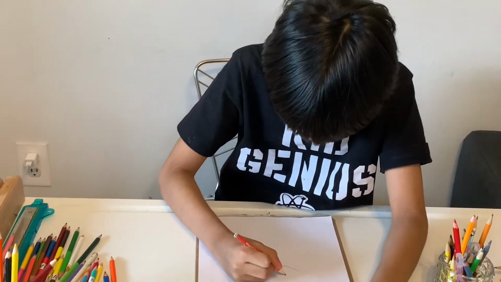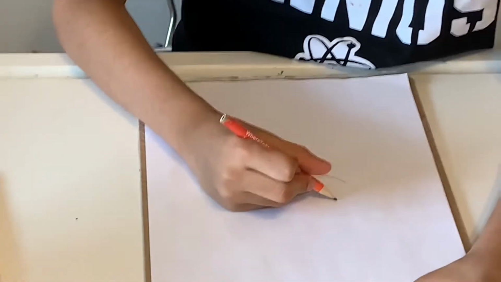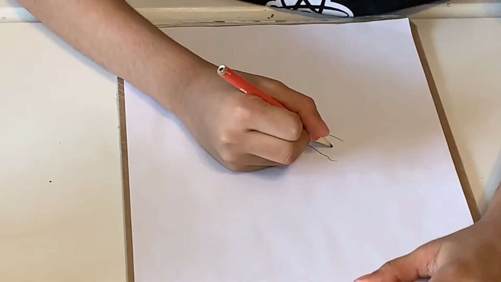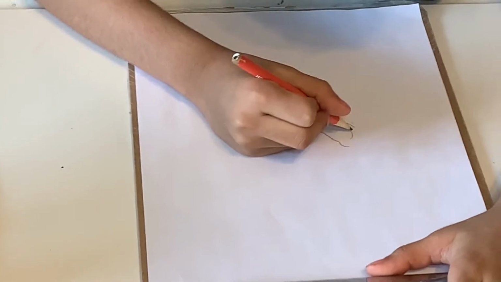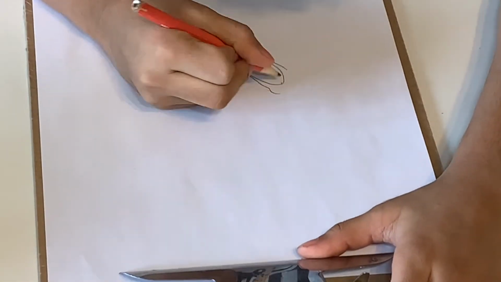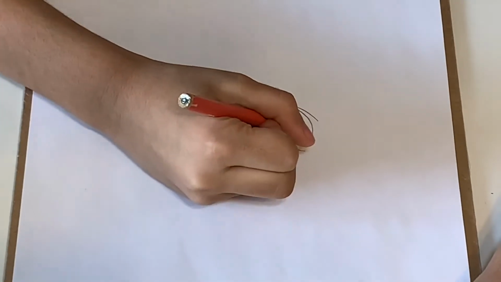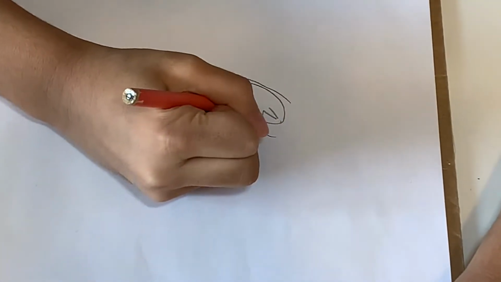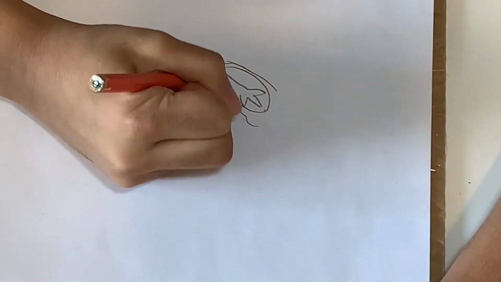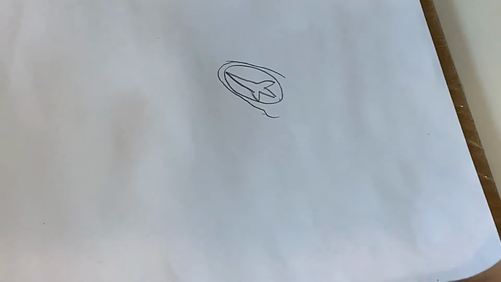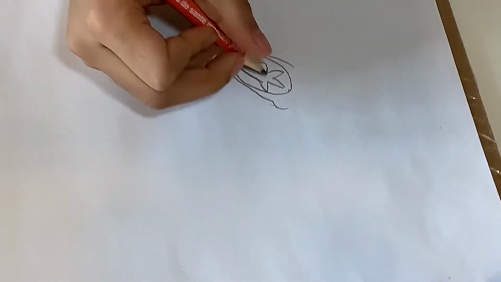So first we have to make the head, so we could go like this. Then we have to make the mask type of thing. And then we could go right here and add this. Then we could add his eyes right here.